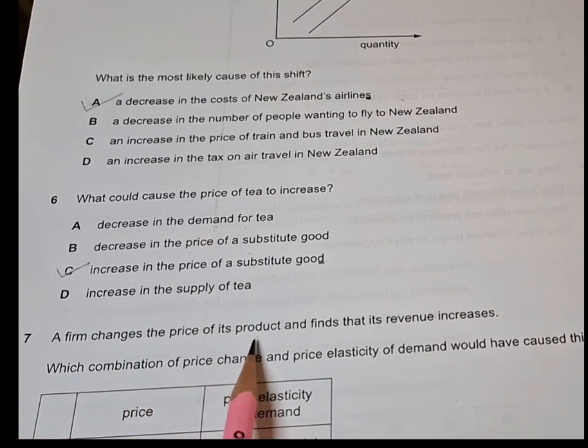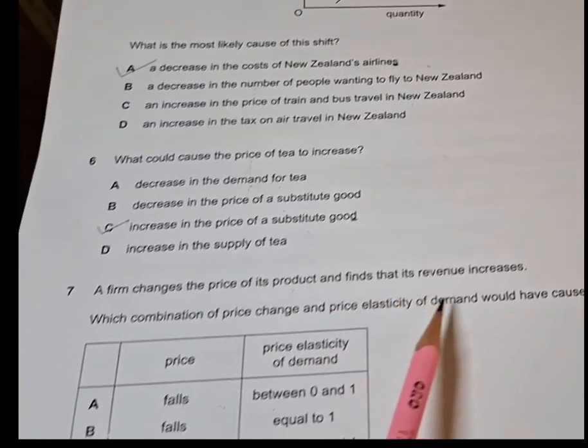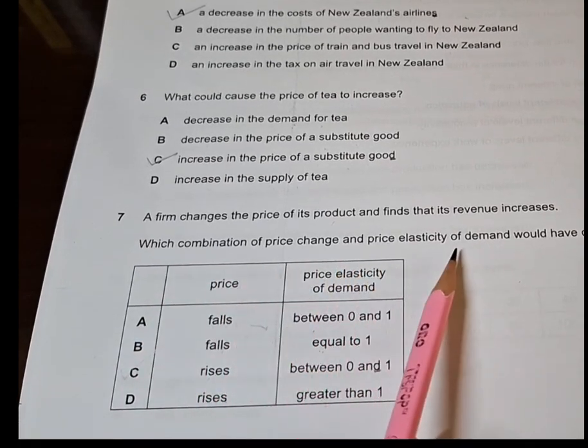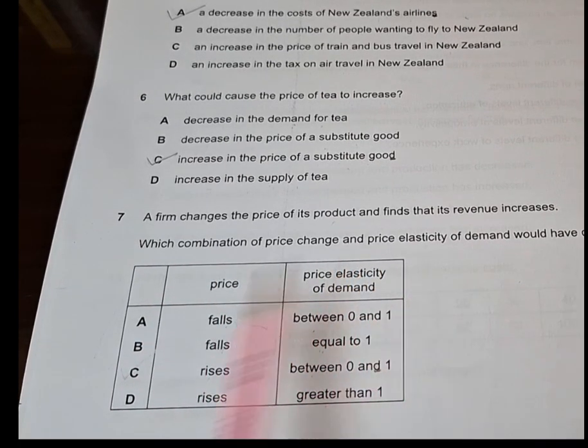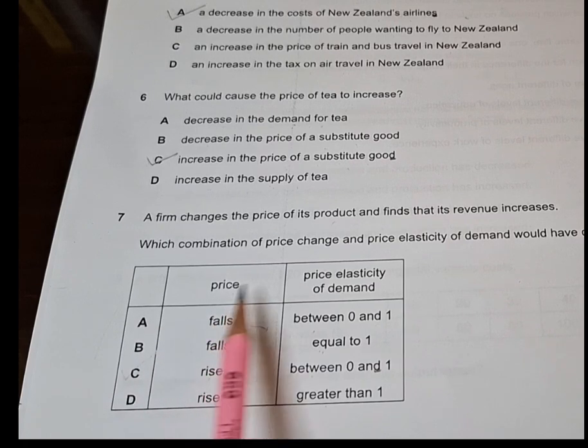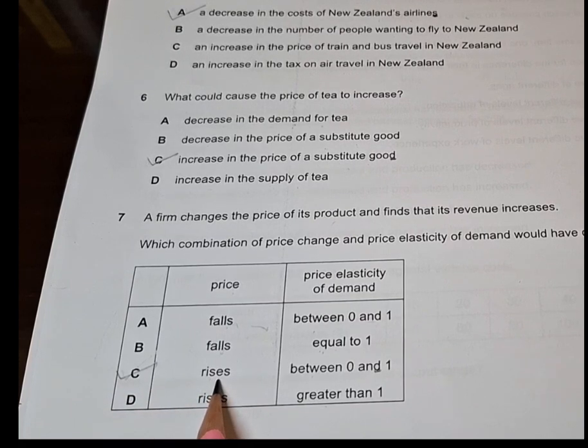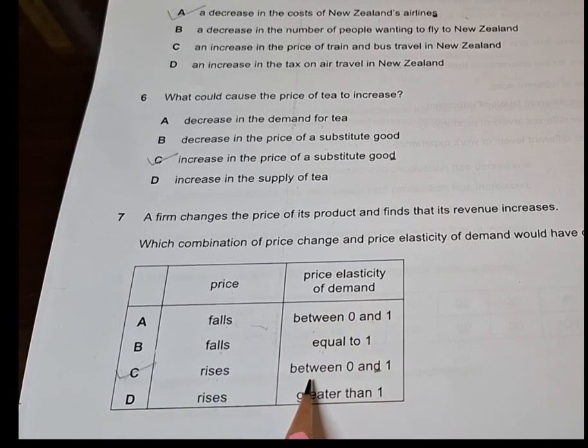7. A firm changes the price of its products and its revenue increases. Which combination of price change and price elasticity of demand would have caused this? Price elasticity of demand: A. Falls, between 0 and 1. B. Falls, equal to 1. C. Rises, between 0 and 1. D. Rises, greater than 1. Correct answer is C. Price rises and price elasticity of demand between 0 and 1.